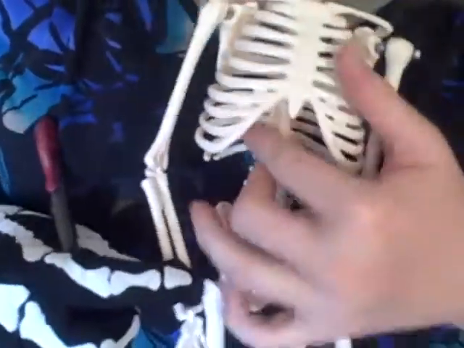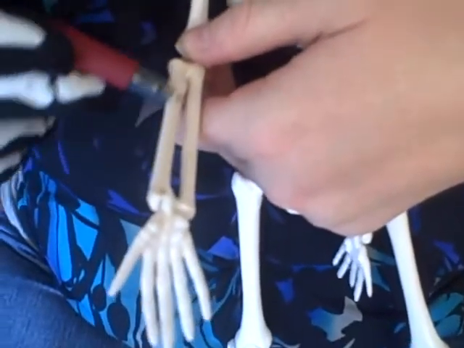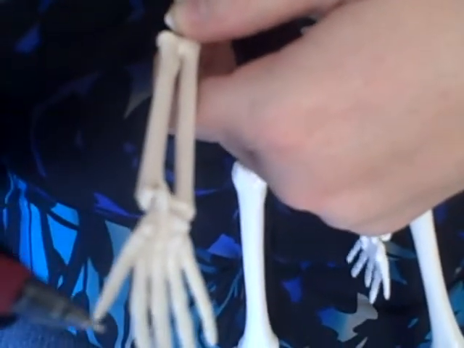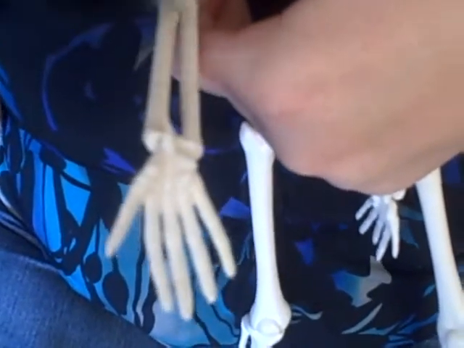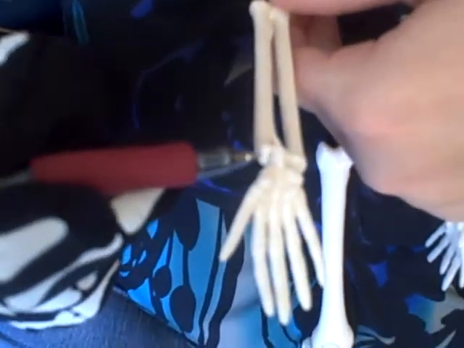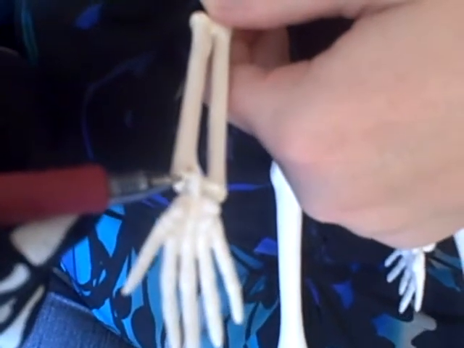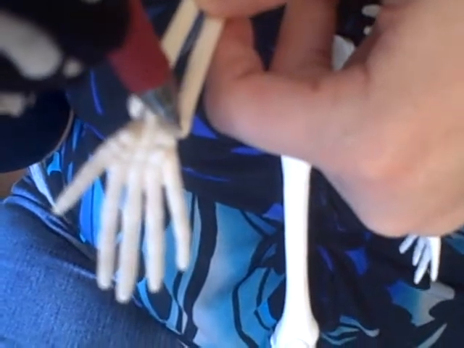Next, we're going to talk about the radius and ulna bones. The radius bone is right here on the thumb side of our mannequin. The ulna bone is right here on the pinky side of the mannequin. We have the radius head at the top of the radius. We have the styloid process of the radius at the tip. We have the olecranon process at the top of the ulna. And we have the styloid process of the ulna.